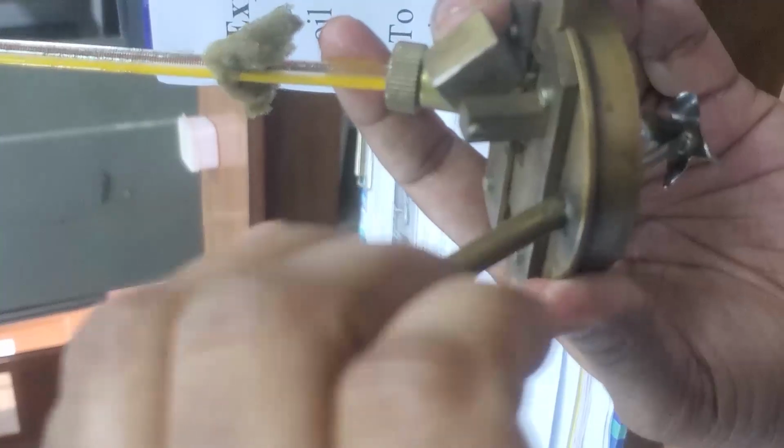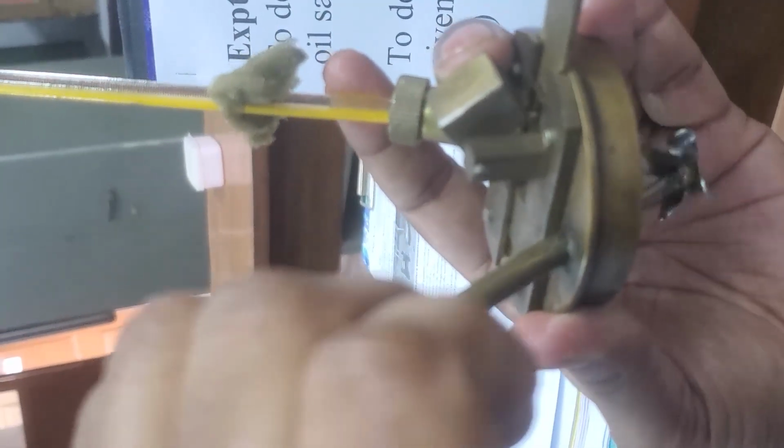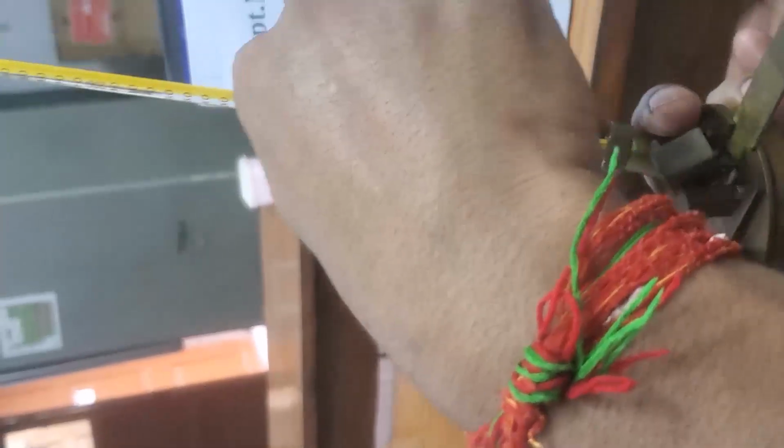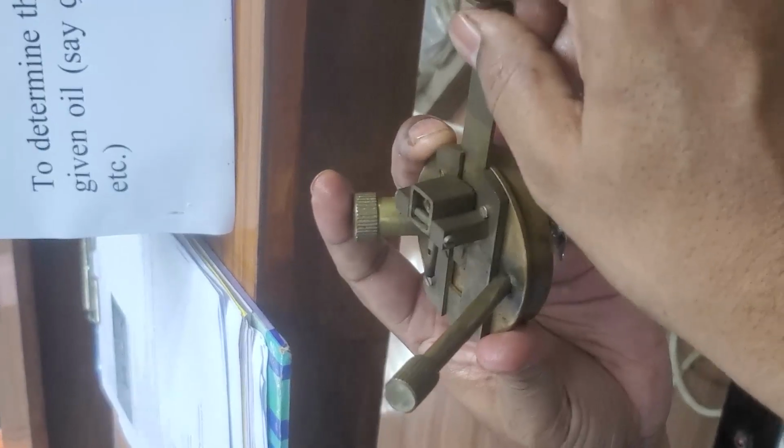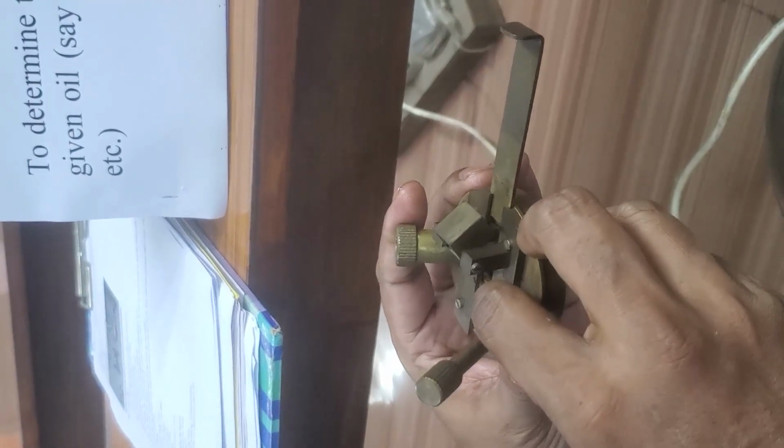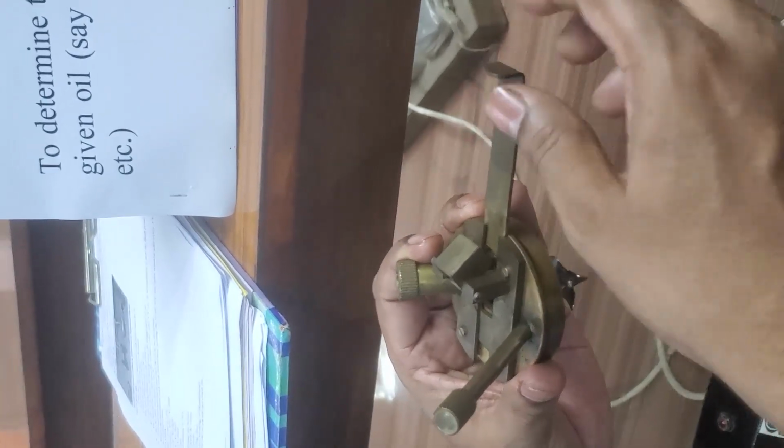So in the cap we have three provisions. One is the stirrer arrangement to homogenize the temperature of the diesel. Here the thermometer to measure the temperature of the diesel or given oil, and you have the window open and close arrangement. Here generally what is happening, we want to see the flash point of the given oil. Flash point means when this diesel is heated, it forms fumes.